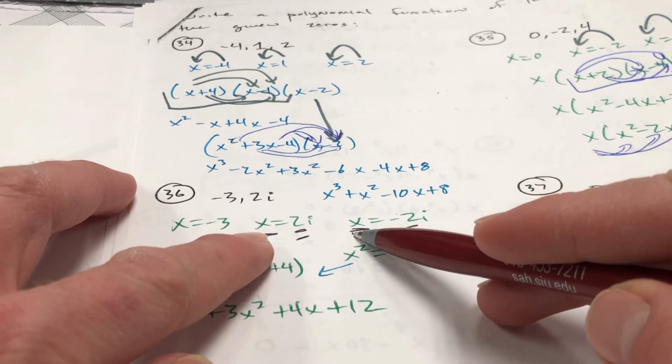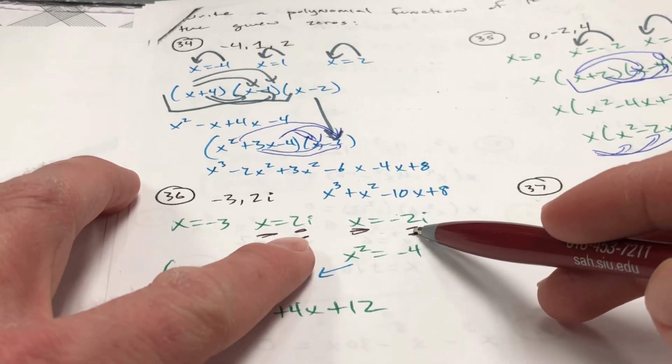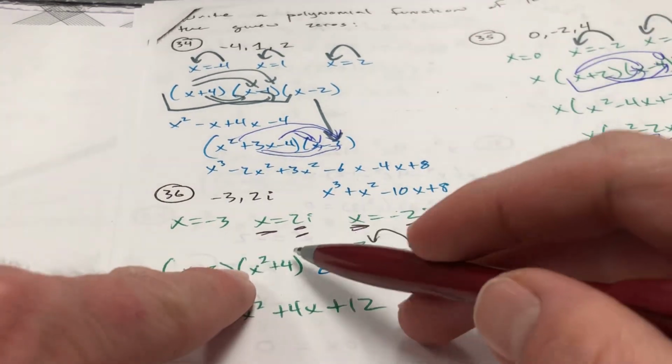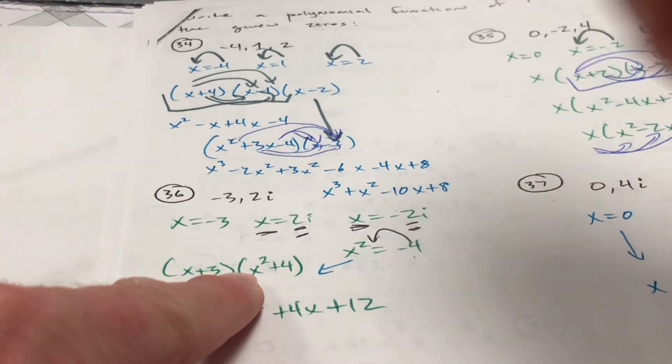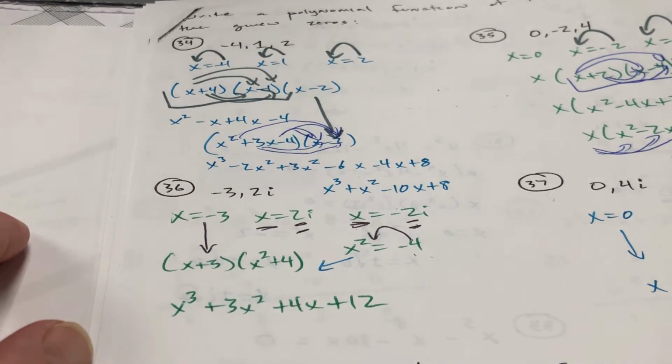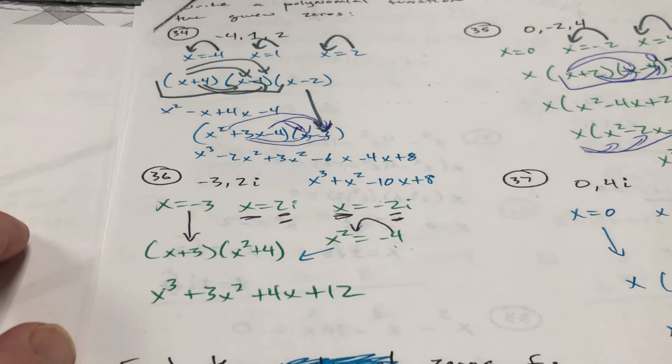Okay? I do x times x equals 2 times -2. I get x squared equals -4. I move the -4 over. That would give me x squared plus 4 in a parenthesis. I move the -3 over. I'd have x plus 3 in the other. And I just do first, outer, inner, last there. I FOIL it up.